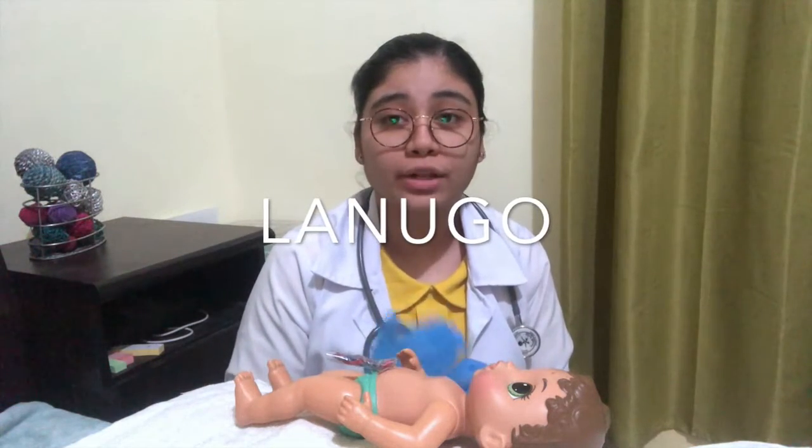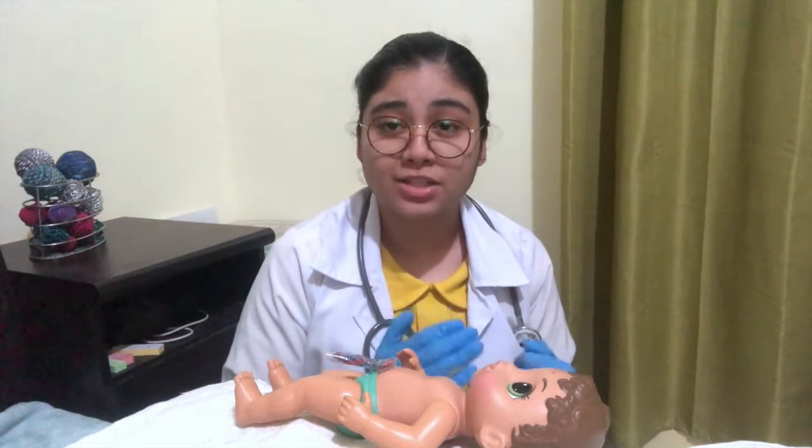The next assessment is the lanugo, or the soft downy hair on the baby's body. Take note, a premature baby does not have lanugo, but as they mature, they have this, and eventually, when they are post-mature, they lose this lanugo.